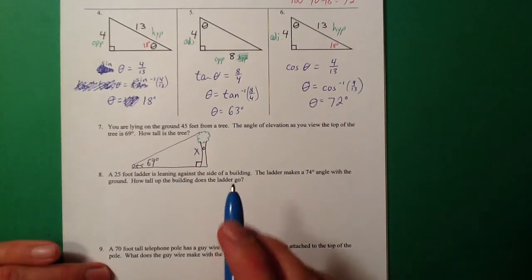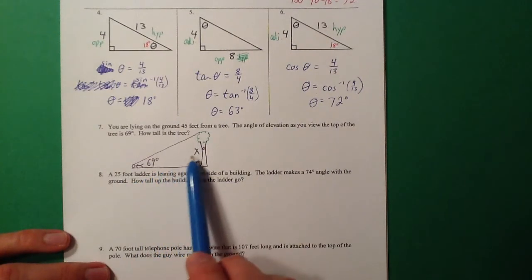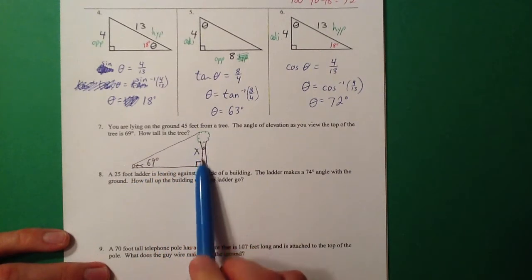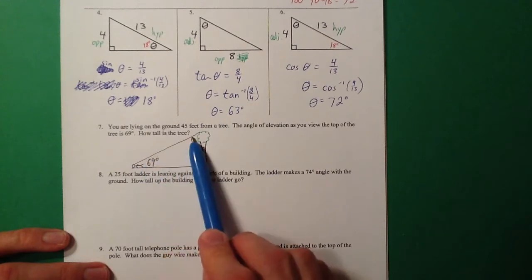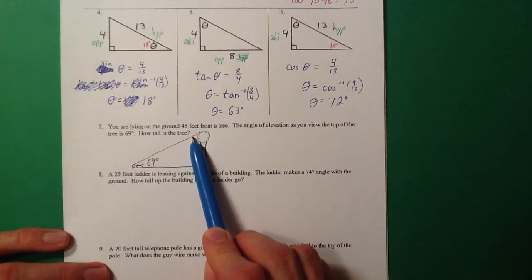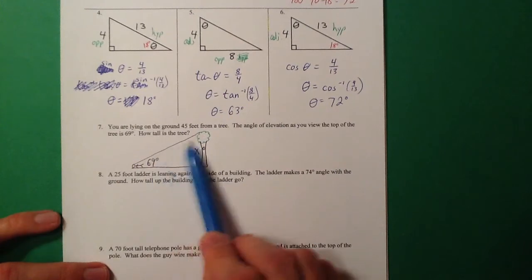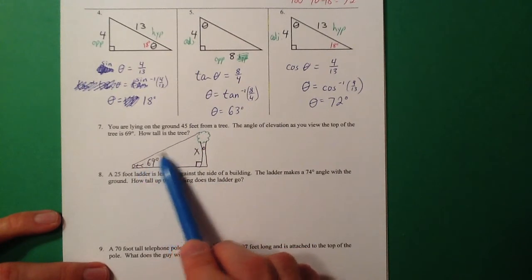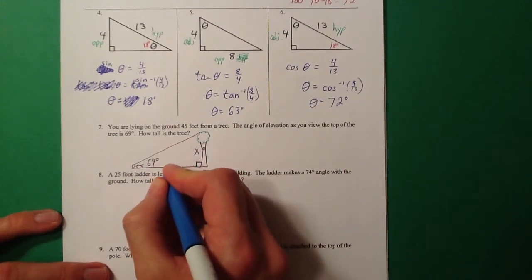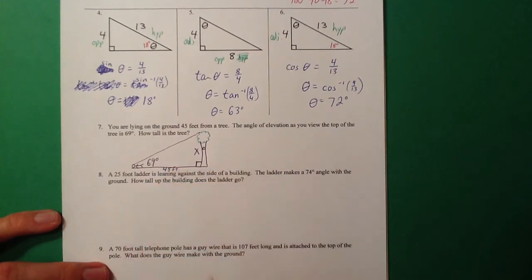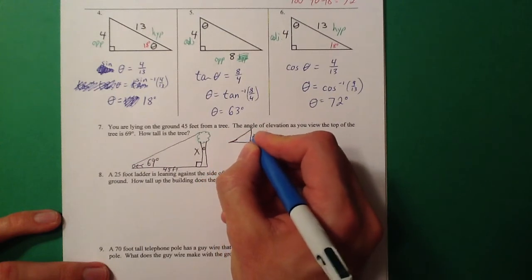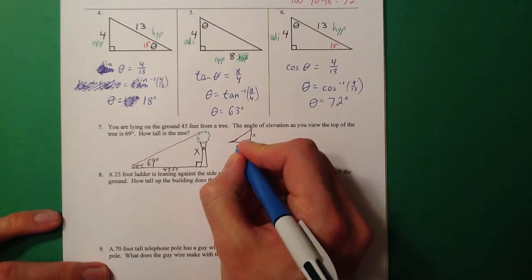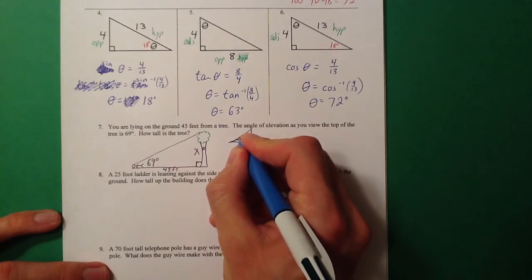Now, let's think about it logically. What's 45 feet? Is this 45 feet? No, that's not 45 feet. Otherwise, I would have known how tall the tree was. Is this 45 feet? No, that's not the ground. When I talk about being so far away from a tree, I'm not going to say I was 45 feet from the top of the tree. No, that's not even logical. 45 feet down here. Okay, if it helps, you can draw a little triangle just to make it less picturesque. That's 45. That's 69 degrees.